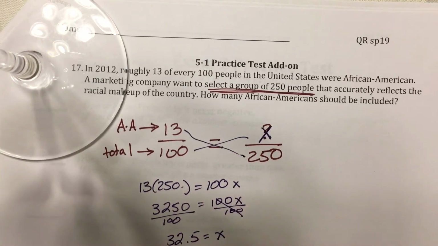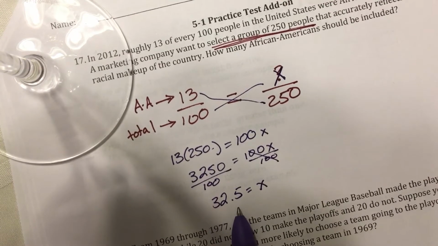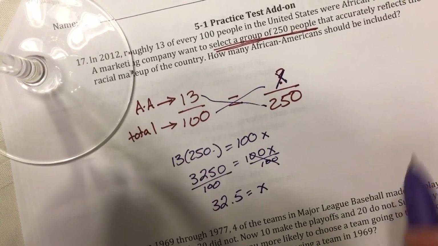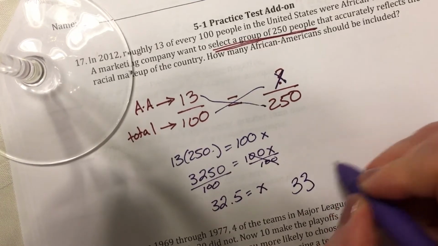Now, is it possible to include 32.5 people? No. We're going to need to round up and say 33.